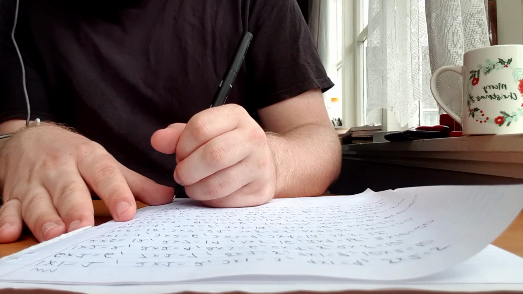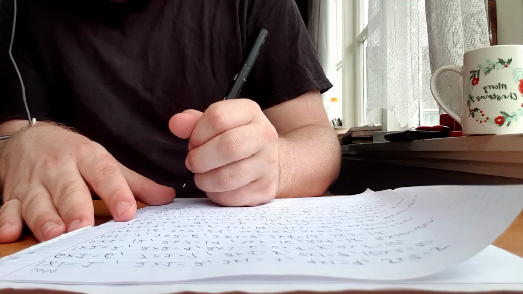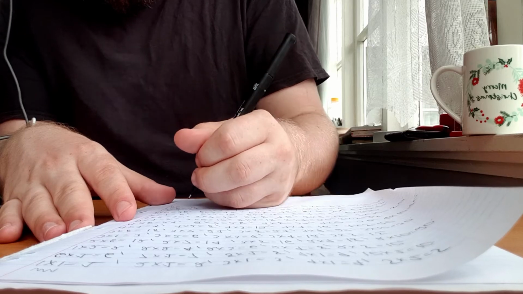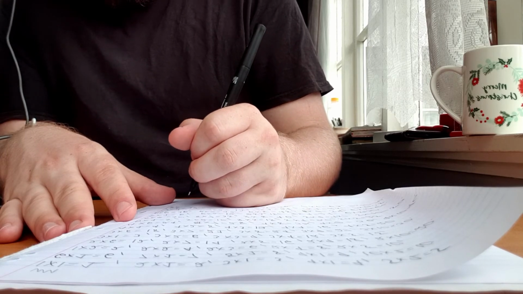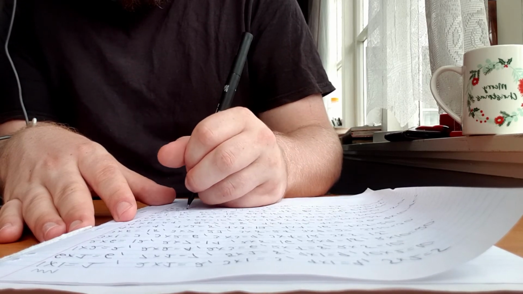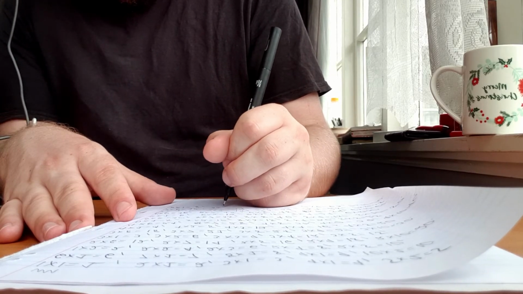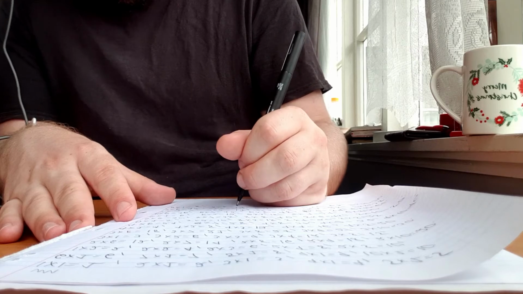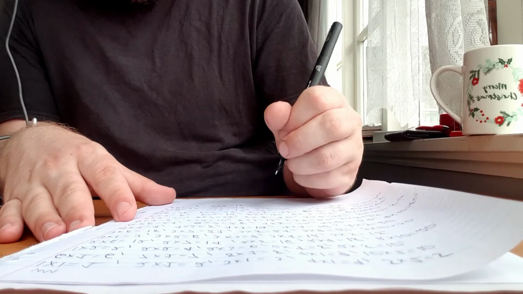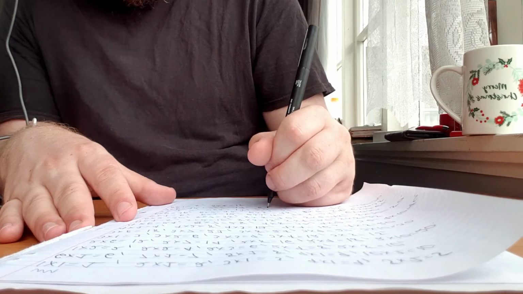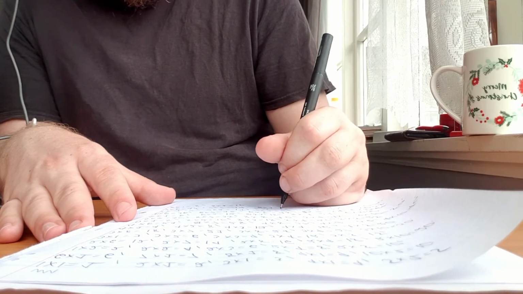Now we're on our 8 times tables. 8 times 10, no, 1 equals 8. And by 2 is 16. By 3, that's 24.